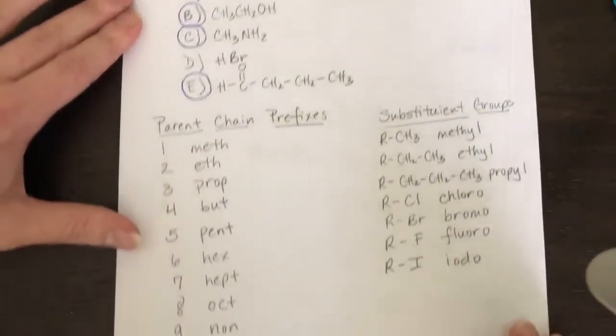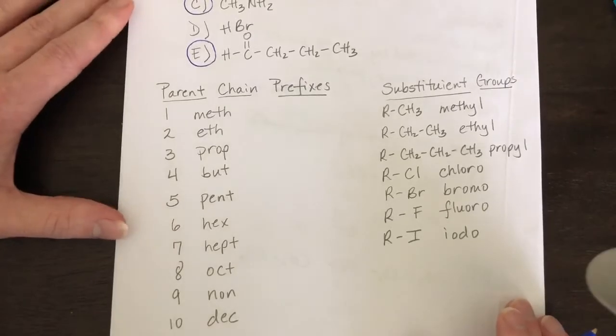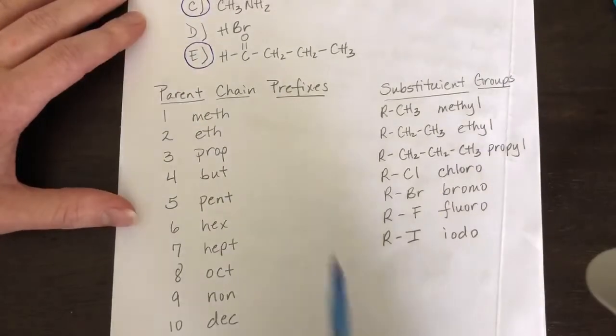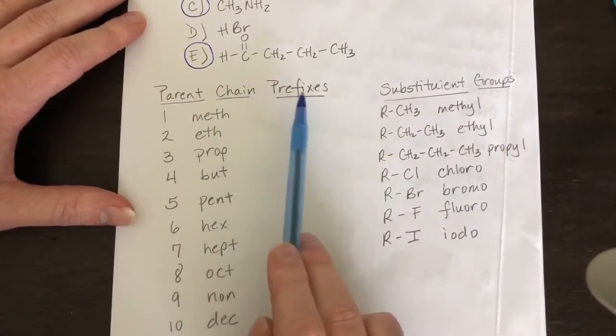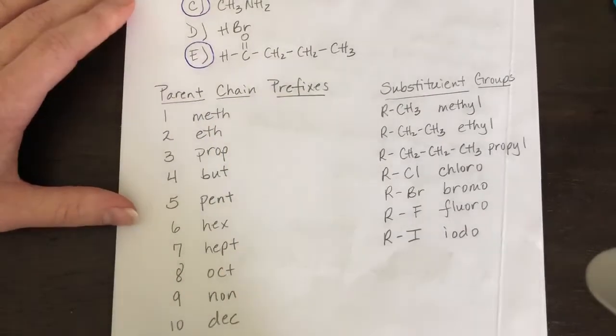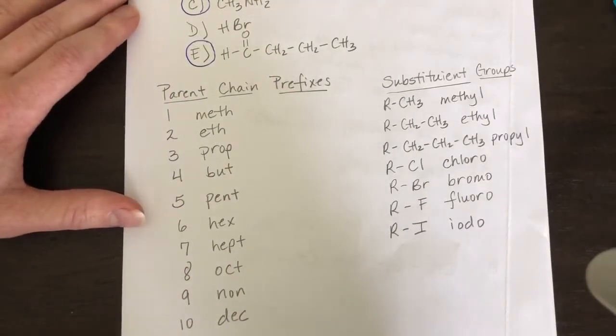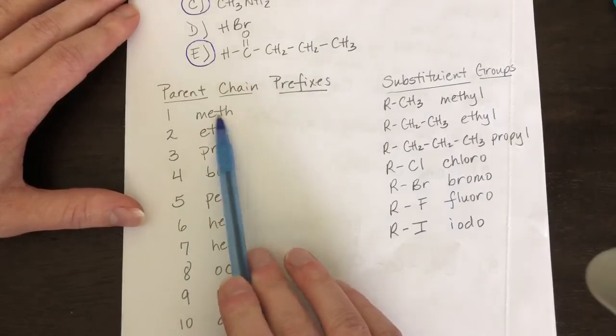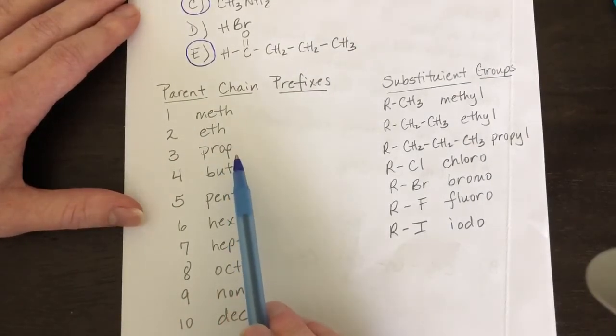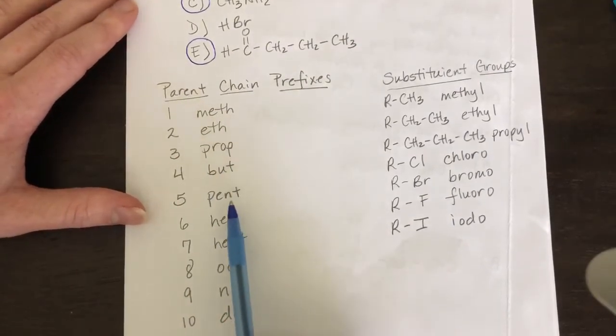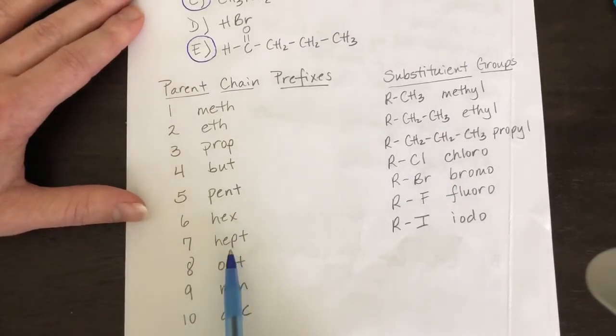Now, as we go through these notes, you have a whole bunch of prefixes. Now, your parent chain prefixes. Okay, so one carbon has the prefix meth, 2 eth, 3 prop, 4 but, 5 pent, 6 hex, 7 hept, 8 oct, 9 non, 10 dec.